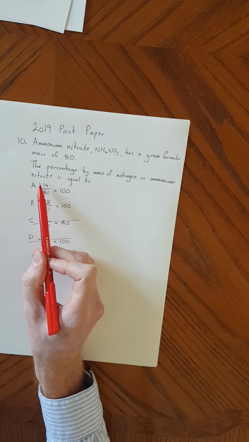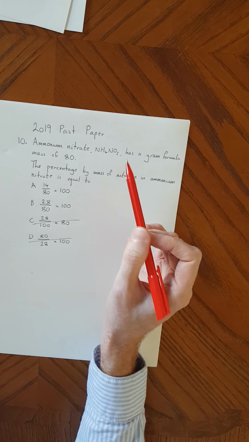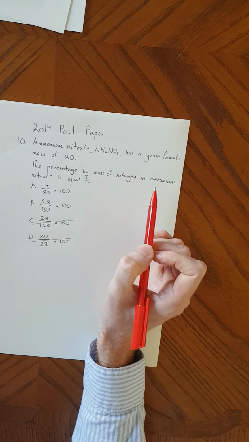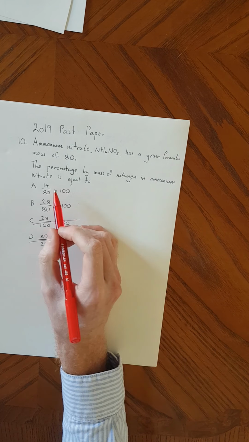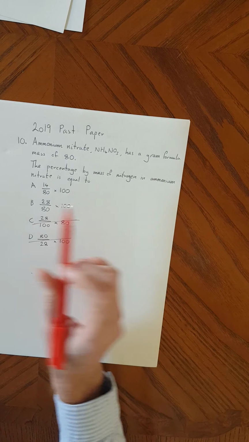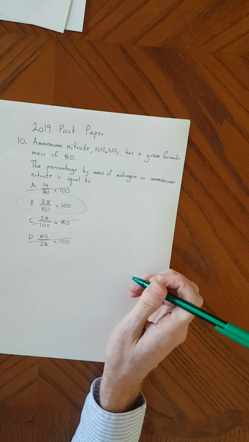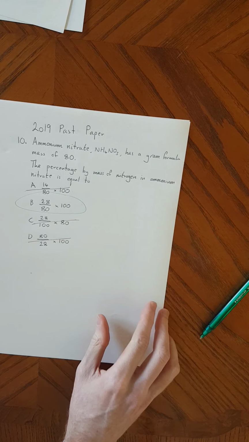Now, we've got a choice then, A or B. Remember, we need the total mass of the element present in the compound, and we're being asked for the nitrogen. So nitrogen has a relative atomic mass of 14. Two of them would have 28. So our final answer is going to be B. That's what we're after. Okay, let's do another example.